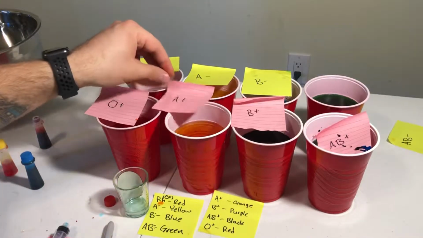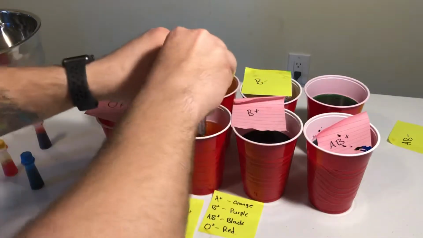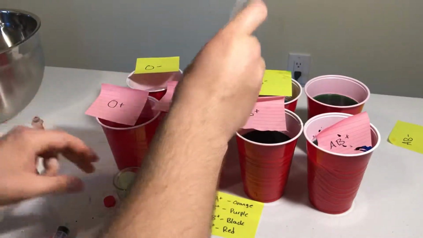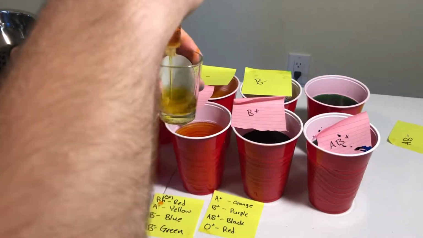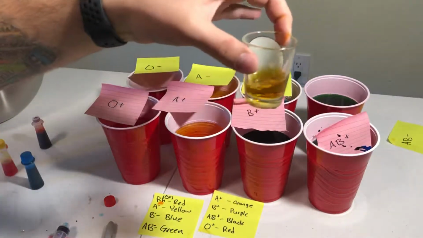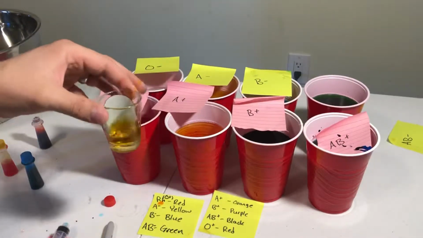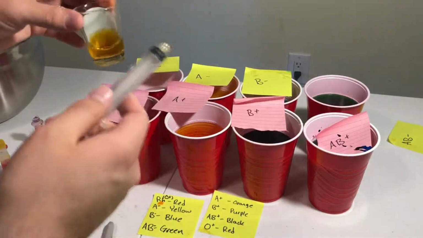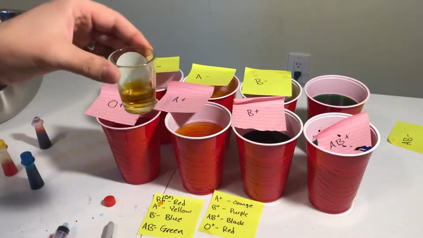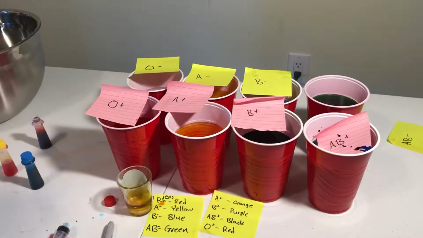So let's do another example here. We have the A positive blood. This is our orange color. We'll go ahead and put the orange in there, the A positive blood. So what blood types can this one receive? Let me know in the comments below what you think the A positive blood type can receive. I'll give you a couple seconds.